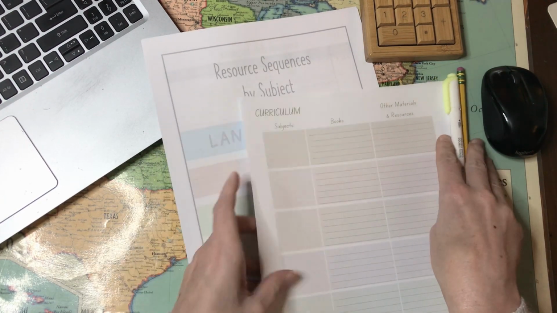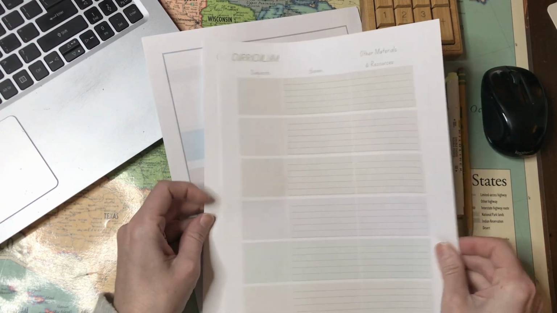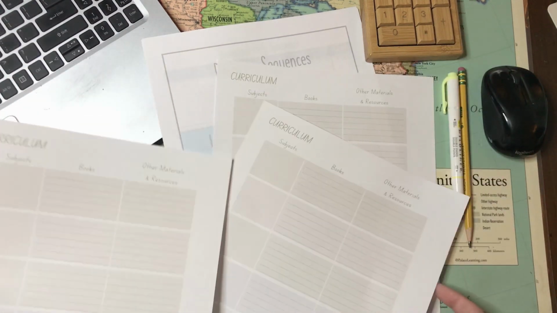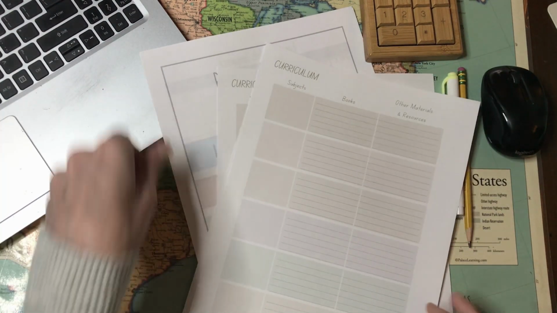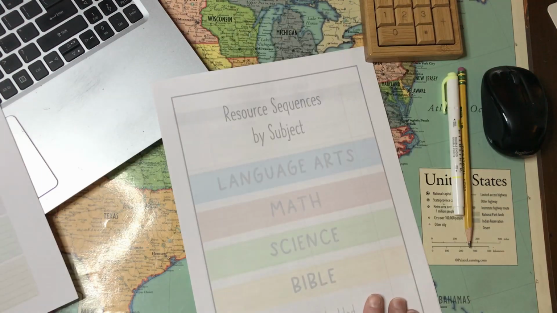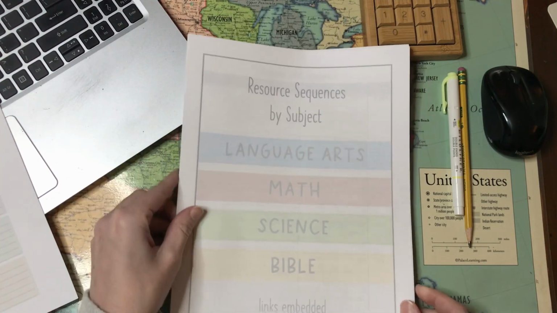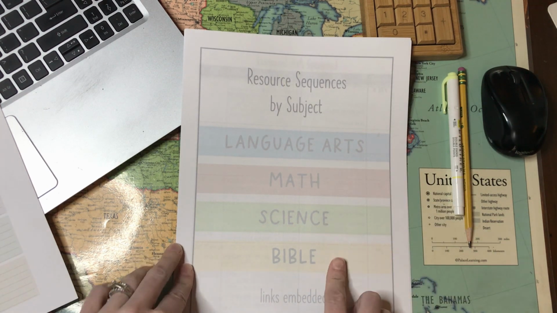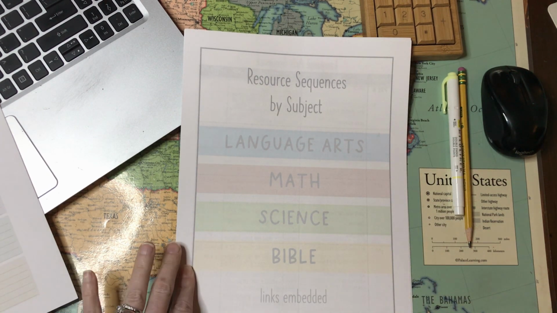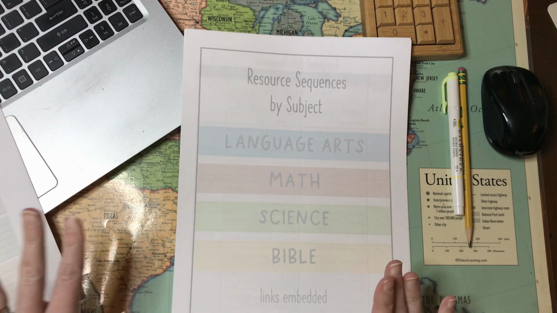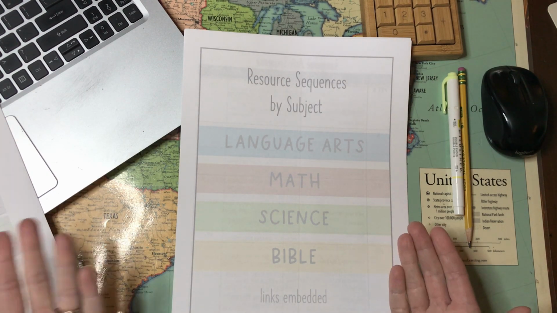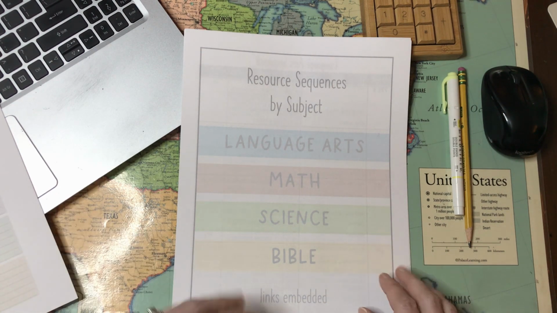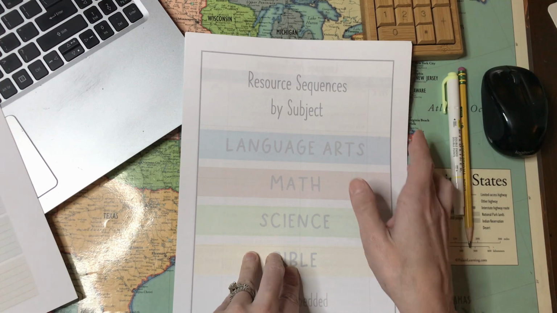I just printed out my curriculum list, my blank list from my planner. So I have 3 students, so I just printed out 3 lists, and you can do this on just paper, whatever. I have a printed out version of my resource sequences by subject. This covers language arts, math, science, and Bible. The reason I don't have history on here or social studies is we just use The Good and the Beautiful histories 1 through 4 right now, and I own them all already, so I don't really need to do any planning for that.